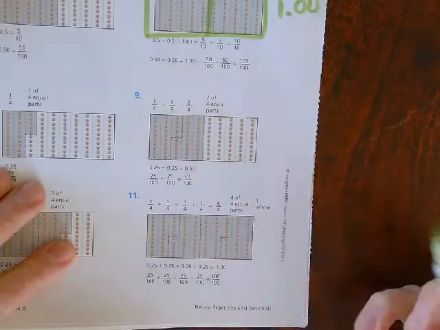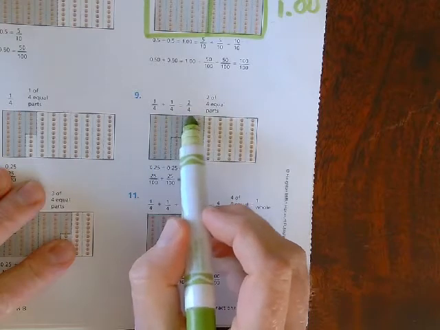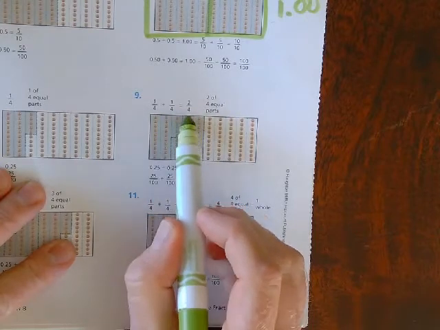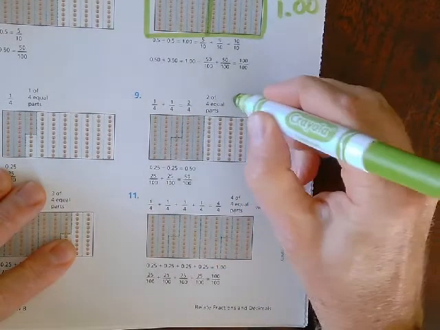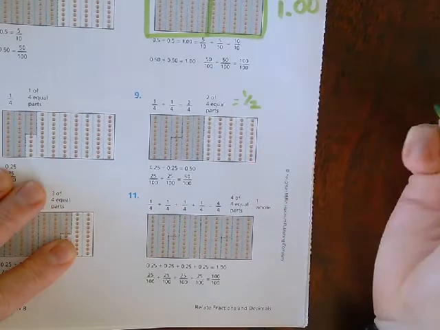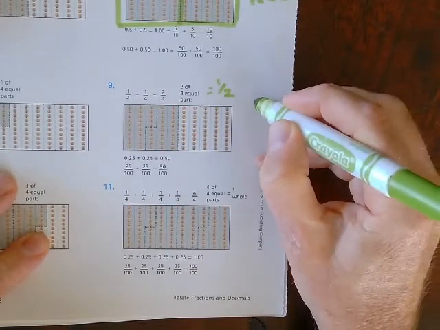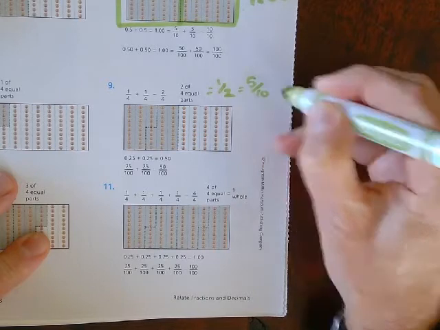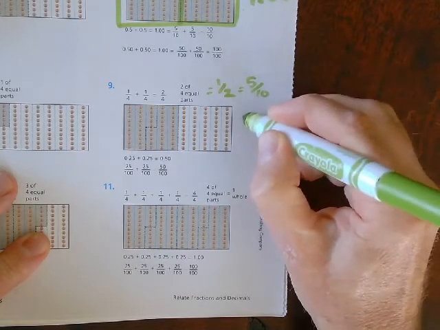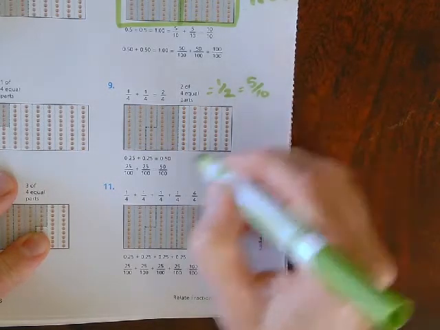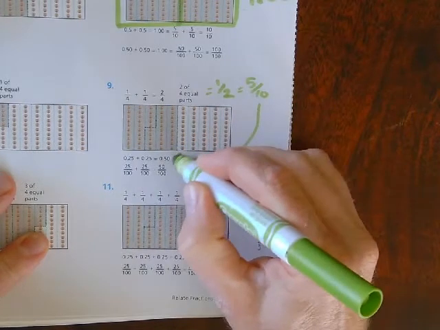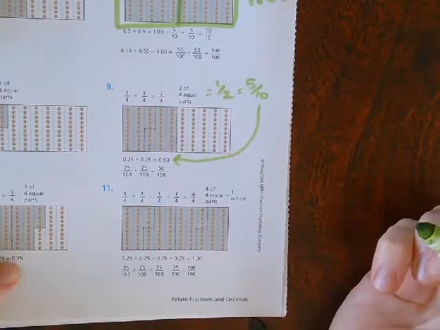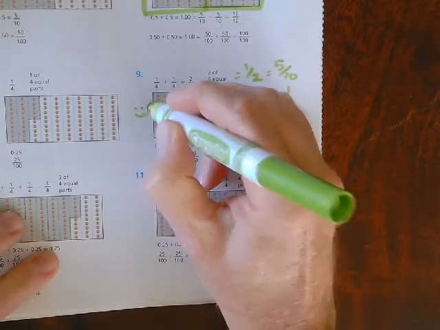Number 9. If you have 2 quarters, it'll be 2/4, aka 2 quarters. 2 of 4 equals 1 half, and a half equals 5/10, or if you enlarge it to hundredths, it's 50/100ths. Pretty good. Time for another smiley face.